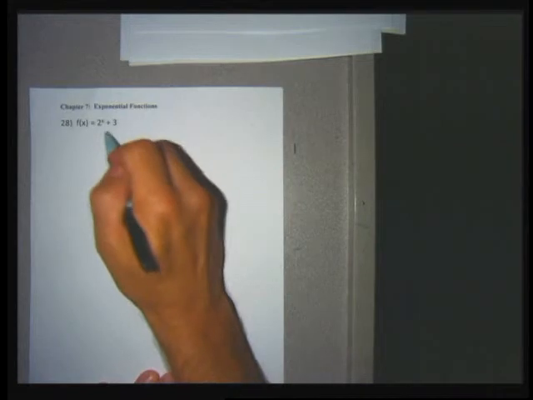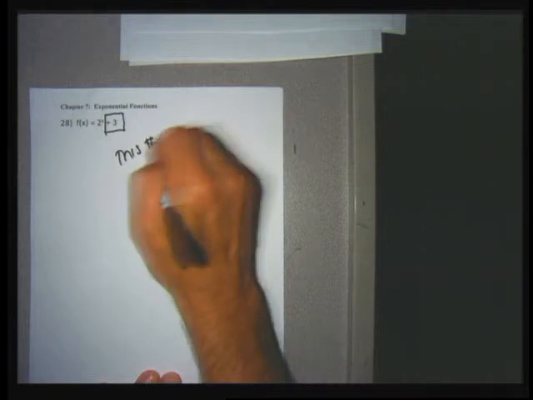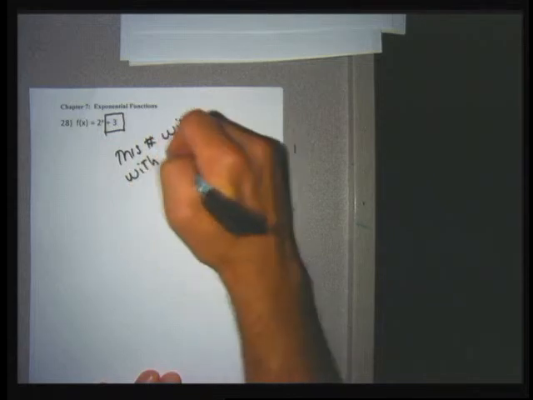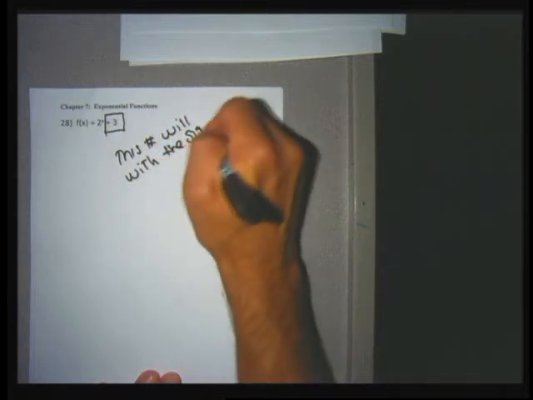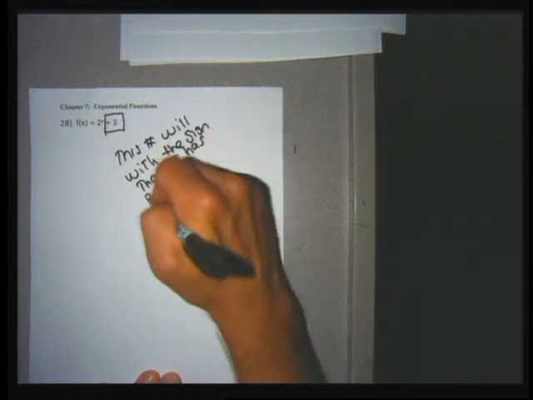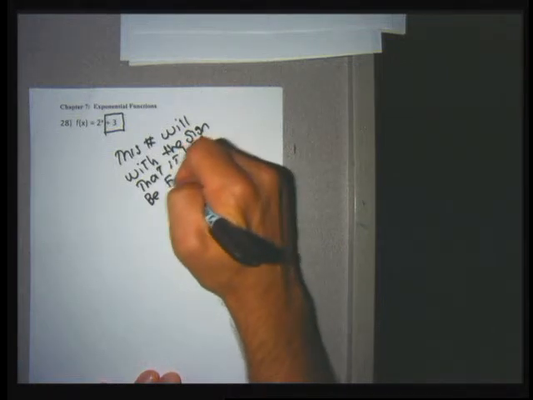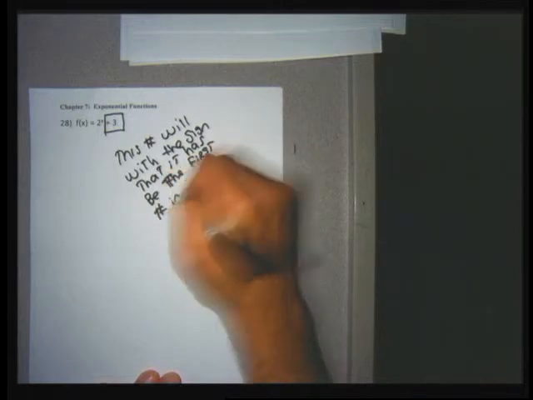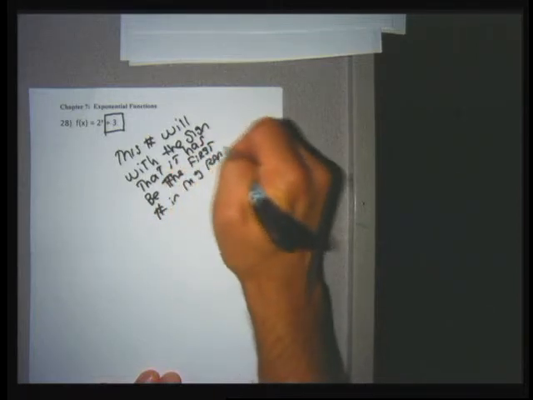For the next group of problems, the number that's added or subtracted is going to impact the beginning of the range. This number, with the sign that it has, I'm not going to change the sign, will be the first number in my range. So that 3 is not part of the exponent. It's going to impact the graph.